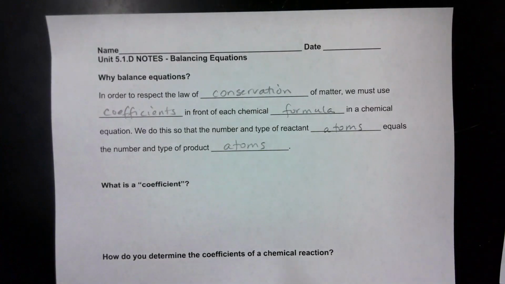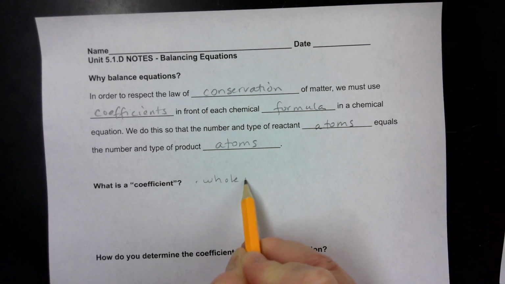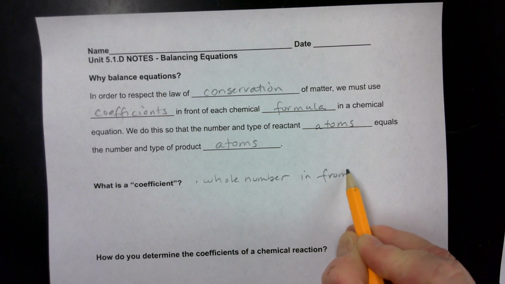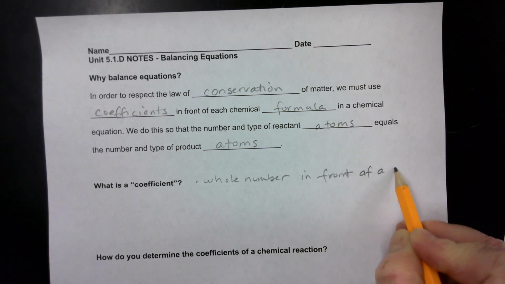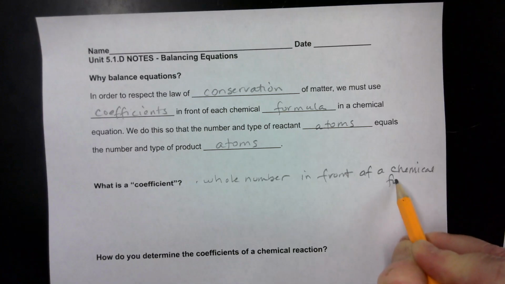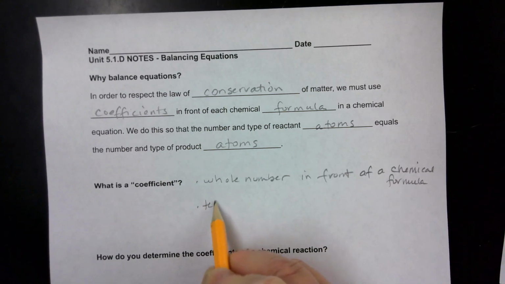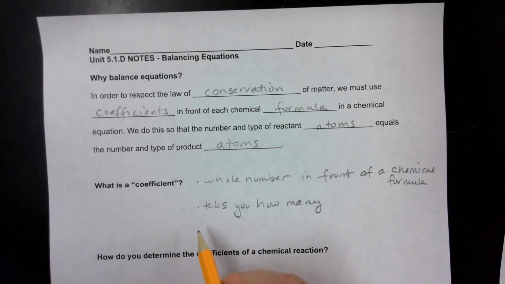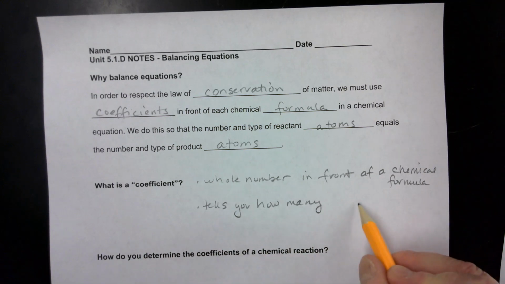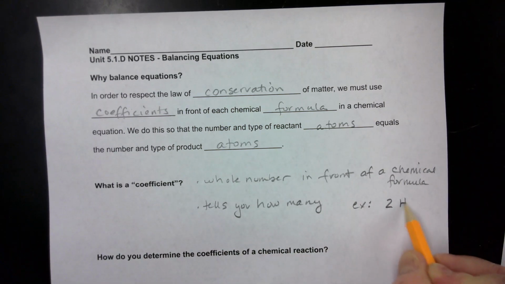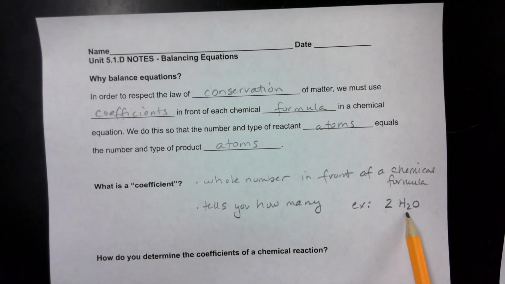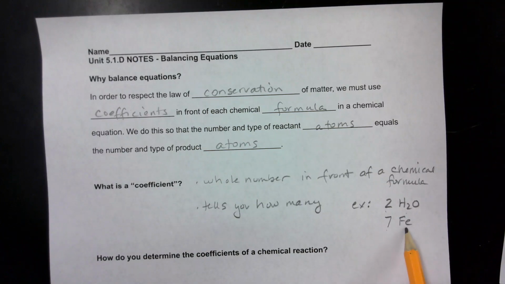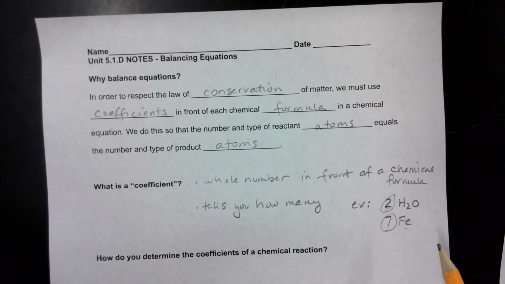So what is a coefficient? A coefficient is a whole number that is placed in front of a chemical formula. It tells you how many, right? So for example, you might have 2 in front of an H2O. So this is telling you that you have 2 water molecules. If you have 7 in front of Fe, that's telling you that you have 7 iron atoms. So both of these numbers are considered to be coefficients.